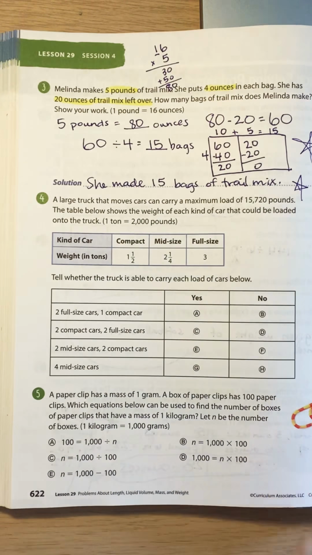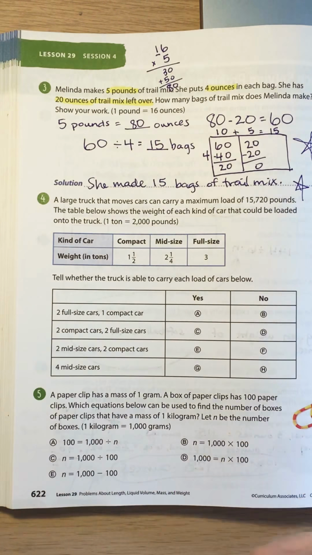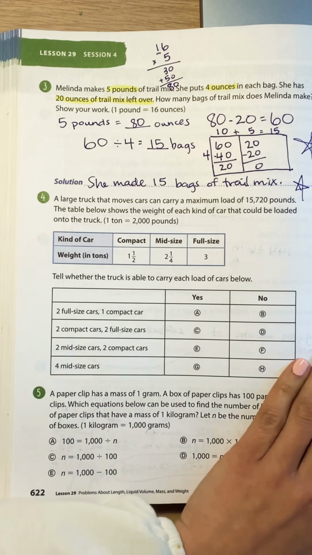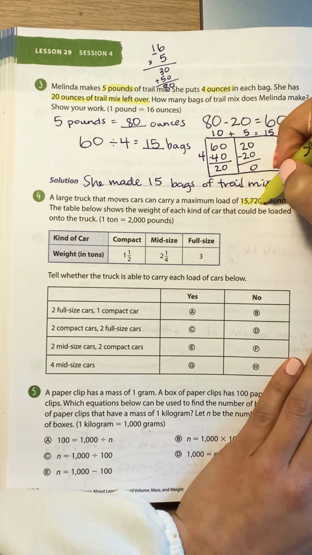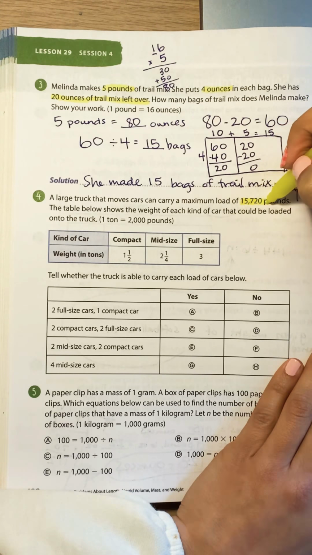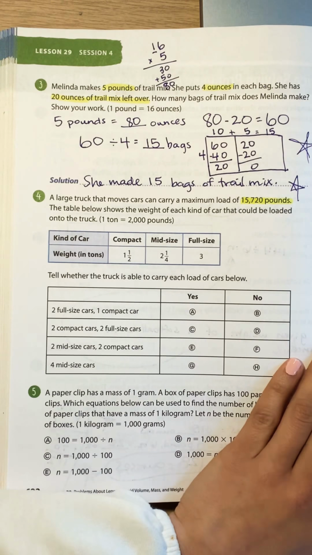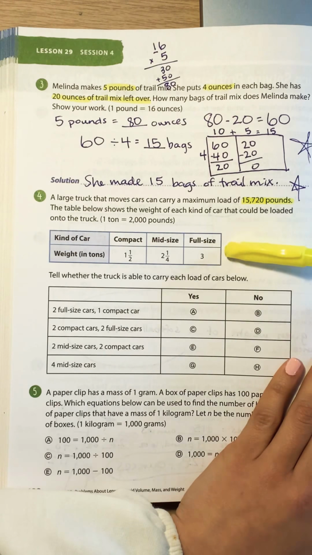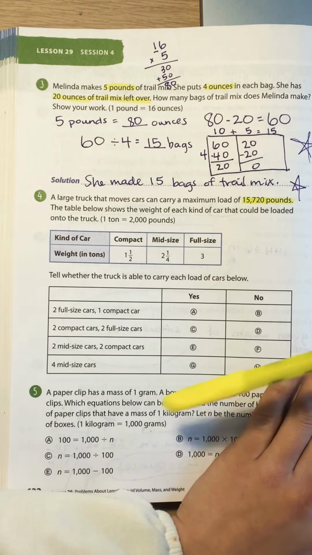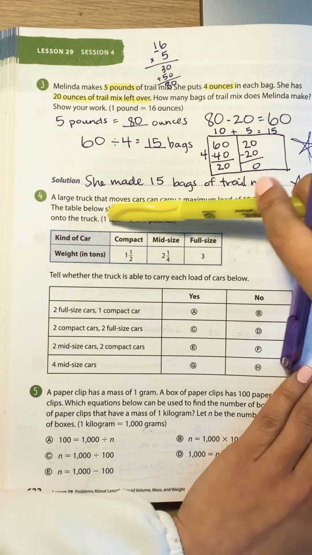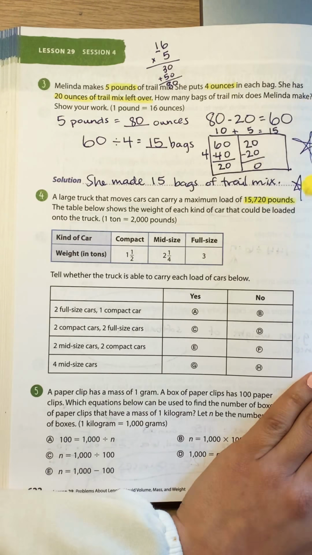Whoa, okay, so this giant truck, you know, you've seen those on the freeway, right? The big trucks, and they have like stacks of cars on top. So they can carry, at most, maximum, 15,720 pounds. So this table below shows the weight of each kind of car that could be loaded onto the truck. And they give us the hint that 1 ton equals 2,000 pounds.